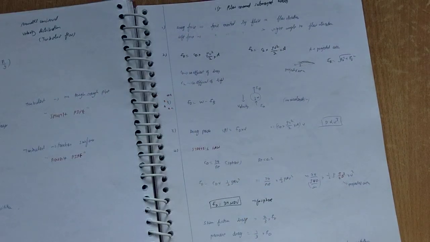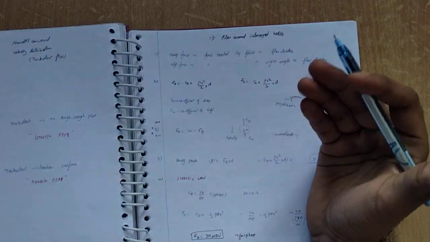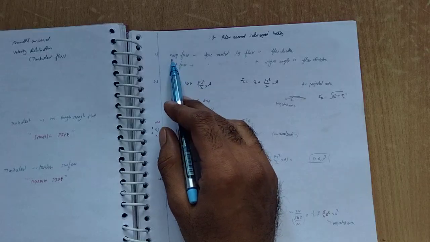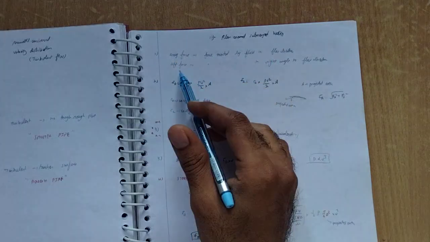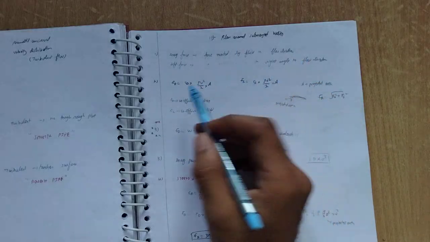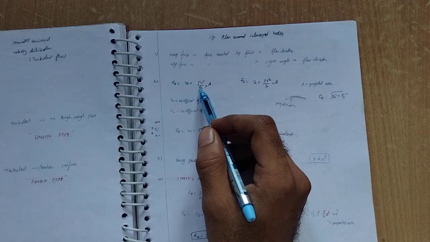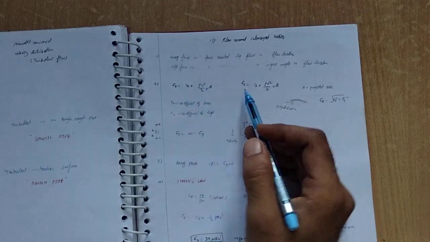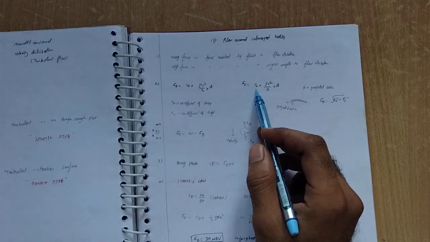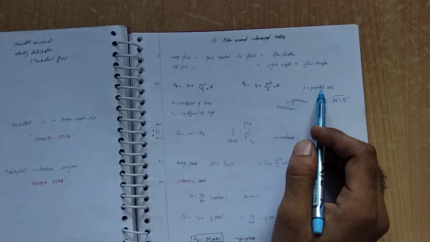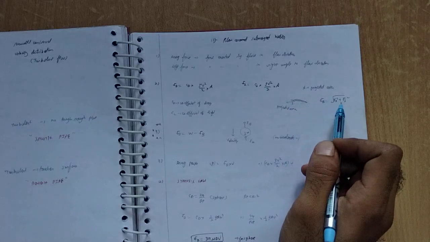Next one is flow around submerged bodies, because I just told you about flow around a submerged body before. You can see drag force and lift force. Drag force is the force exerted by the fluid in the flow direction, and lift force is about the tendency to lift. Drag force is CD times 1 by 2 rho v square A, where CD is the coefficient of drag, and FL equals CL into 1 by 2 rho v square A, where CL is the coefficient of lift. Area A is the projected area. The resultant is root of FD square plus FL square.